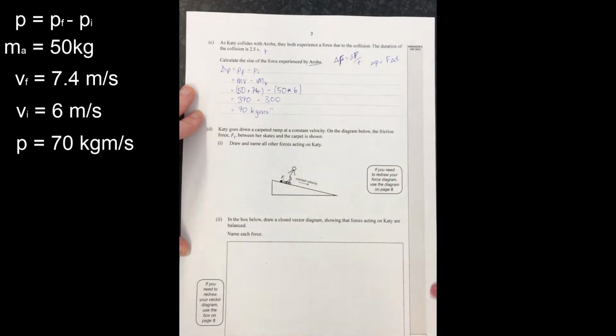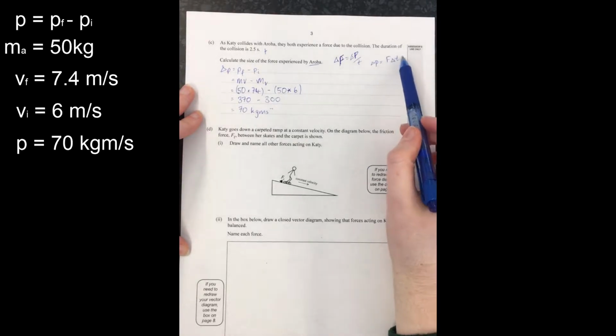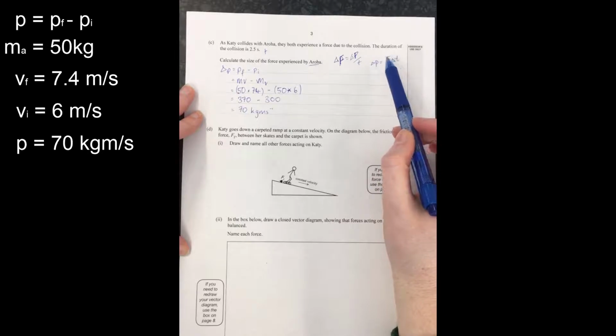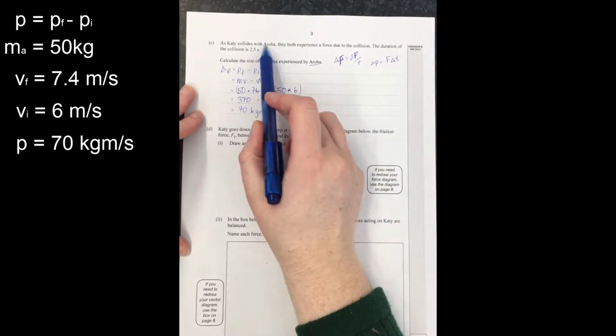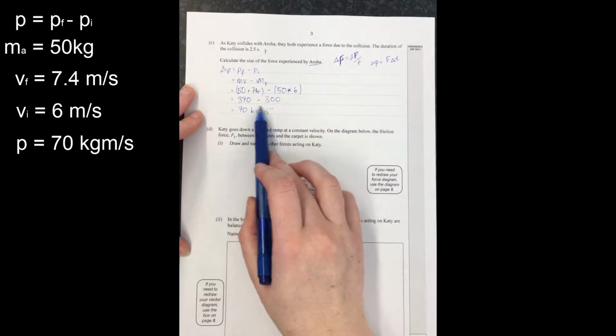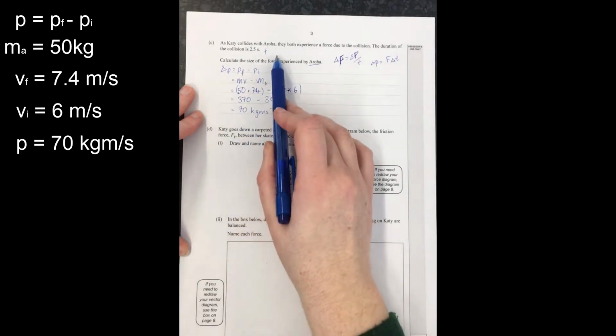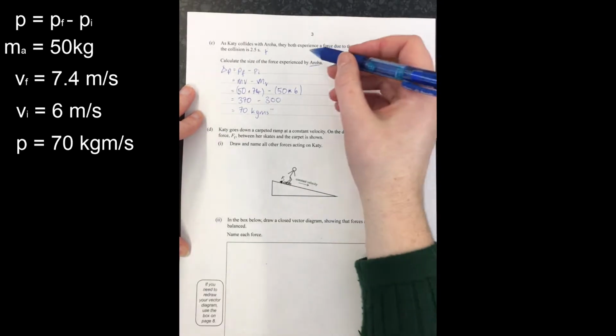Okay, so that's the first pass. We haven't actually answered the question yet. So we've got this change in momentum. We can now use this equation, our impulse equation, to work out the force. We've been given a time, we've got our change in momentum, and we need to work out a force.